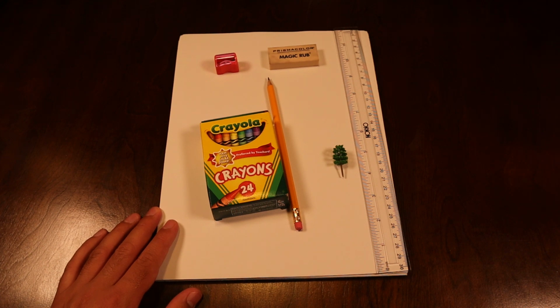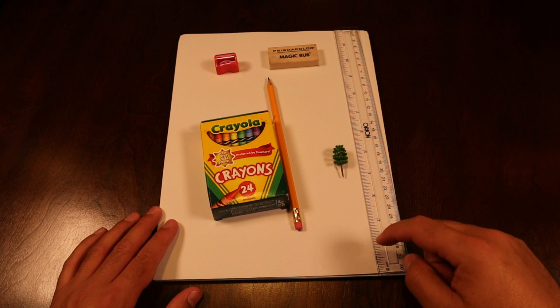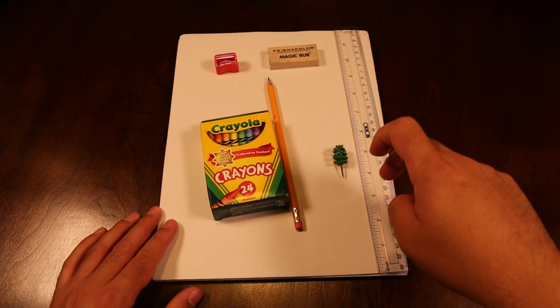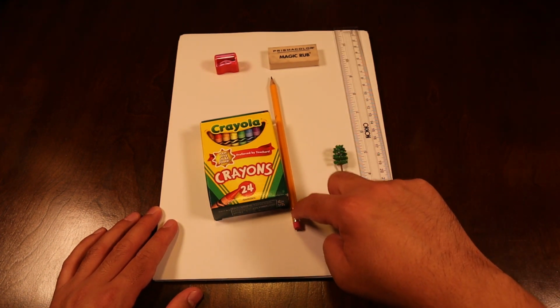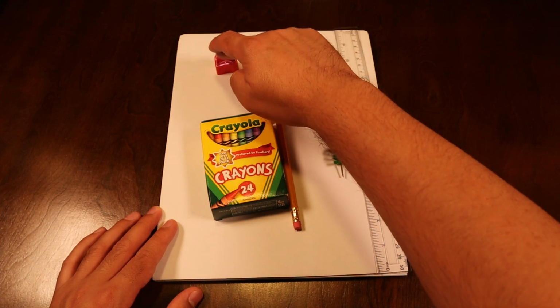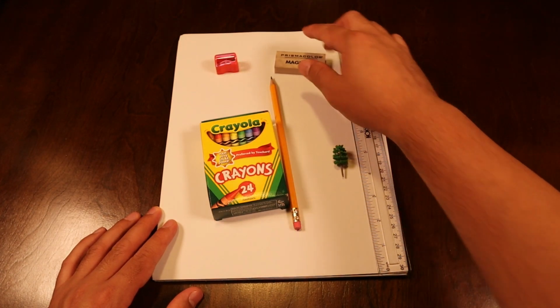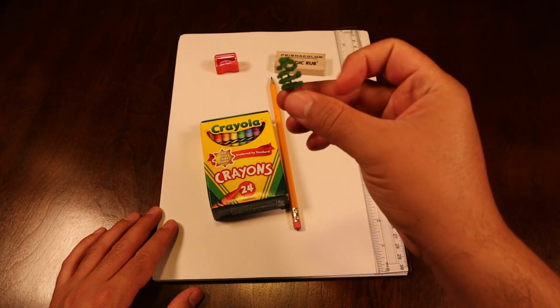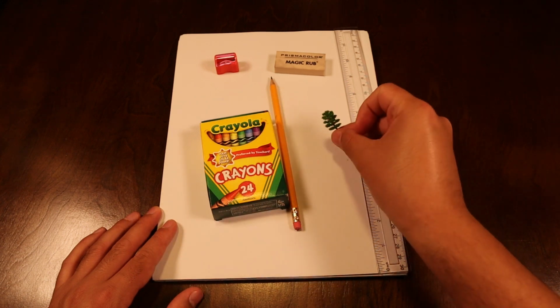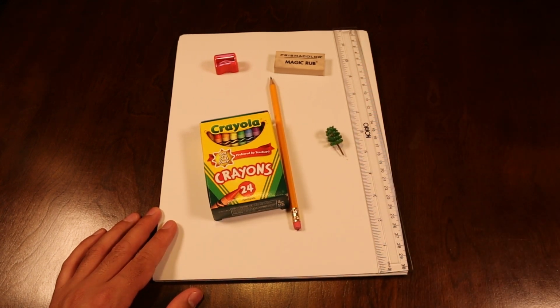Welcome to Grid Location and Coordinate Basics activity. In this activity, you're going to be using white construction paper, a ruler, a pencil, crayons, pencil sharpener, eraser, and one of your model trees. We're going to learn how to use a coordinate grid, and we're going to understand how to find a location on the grid.